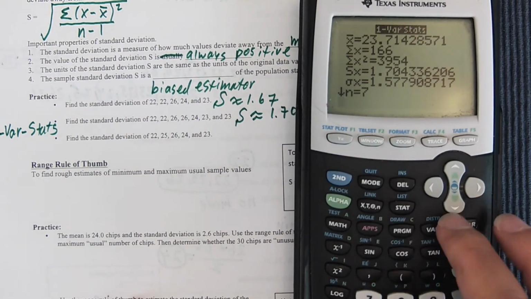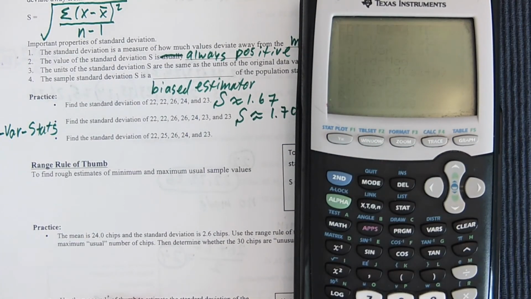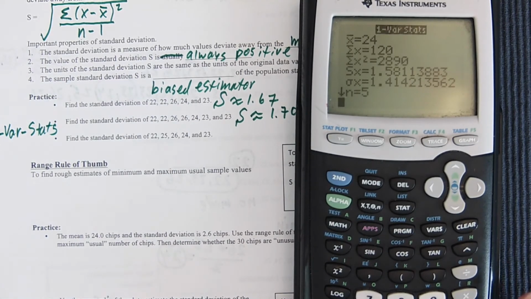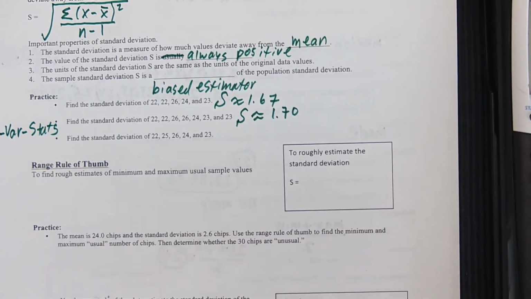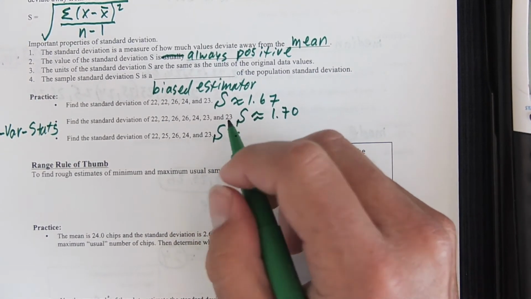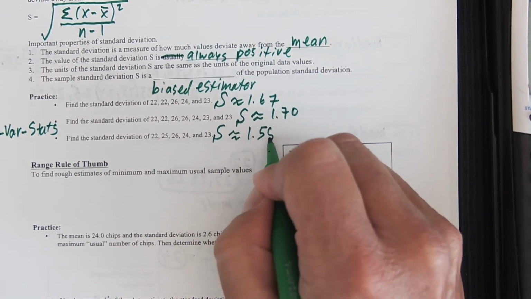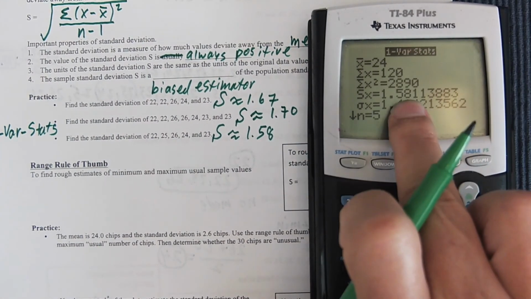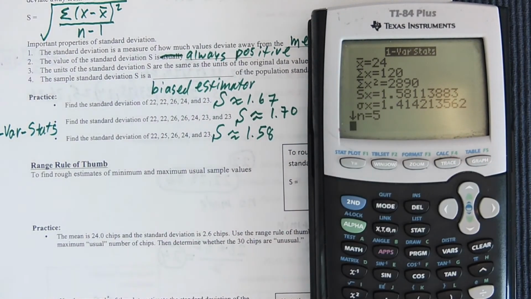In my third list, mine's an L3, so the standard deviation that I got is 1.58. It's the S.